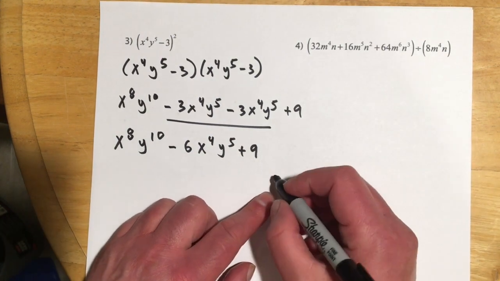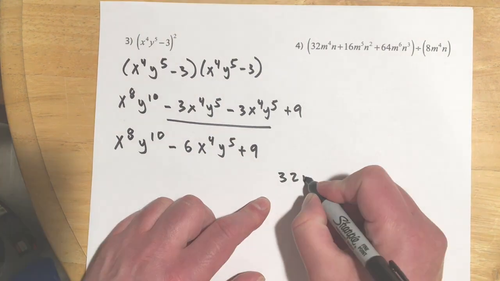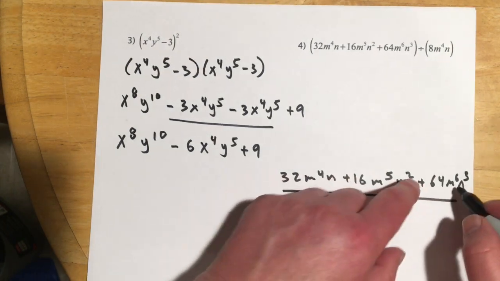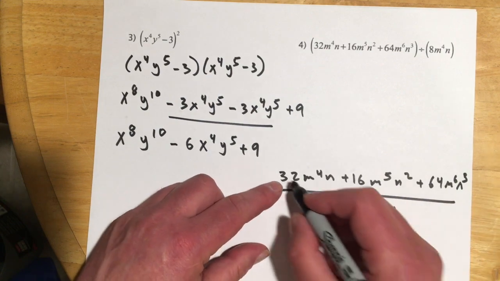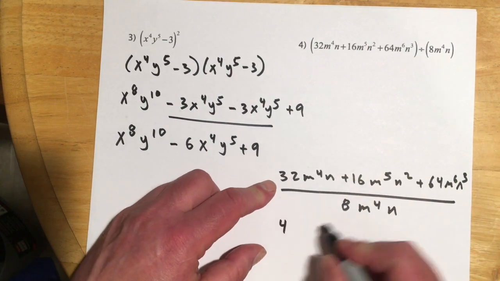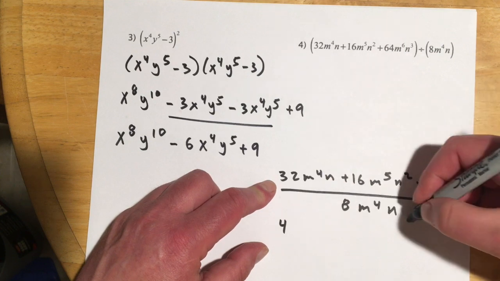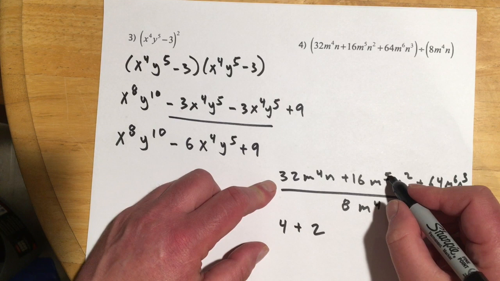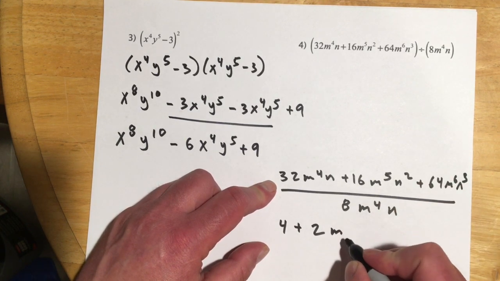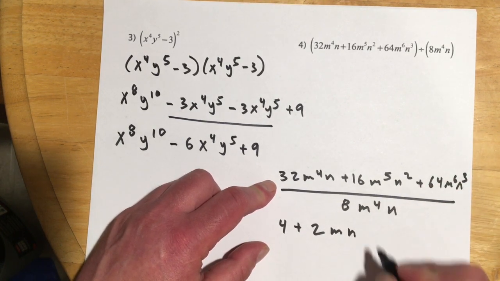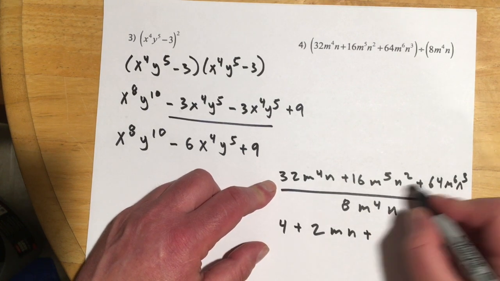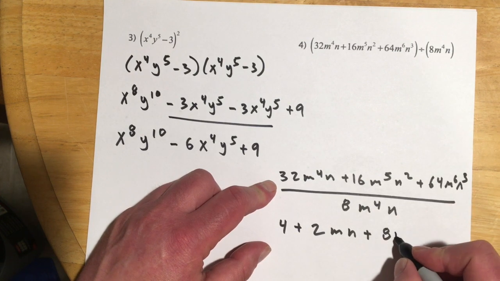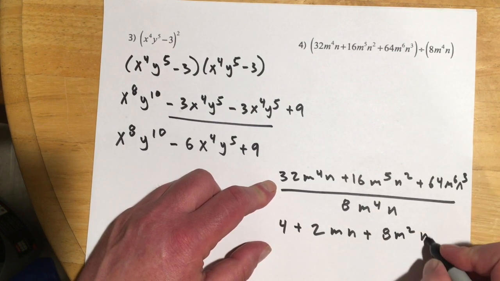This one I'll do down here just for space. So remember, this denominator goes with each of these terms. So I'm just going to kind of cancel them one by one. So 32 over 8 would leave 4, and then m fourth and n both cancel out. 8 into 16 is going to be 2. 5 m's up, 4 down, so that would leave me an m. 2 n's up, 1 n down, leaves me an n. And then plus 64 over 8 is 8. And then 6 up, 4 down is going to be m squared, and then same thing with the n.